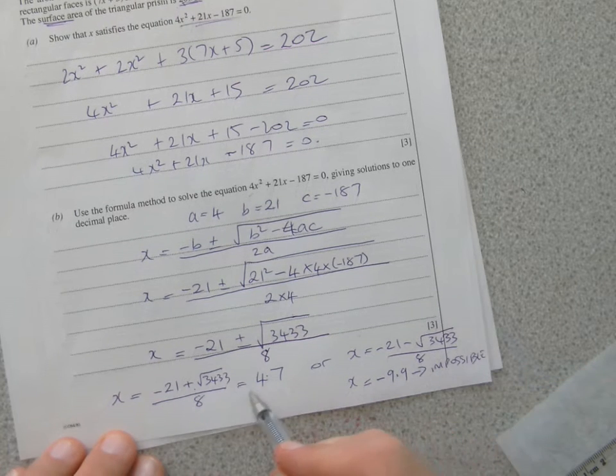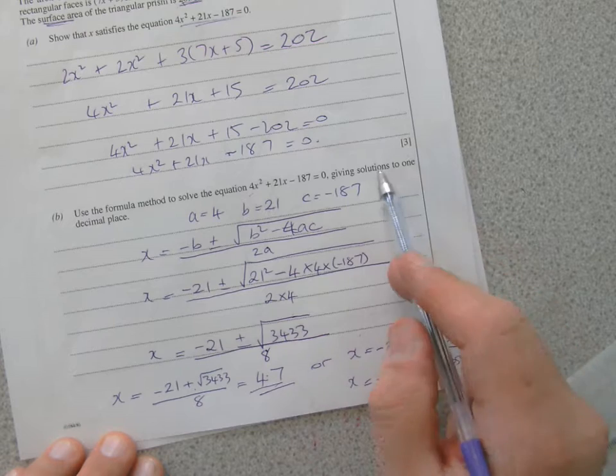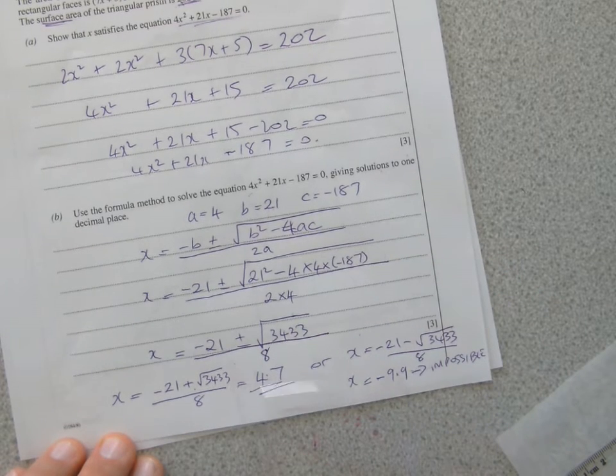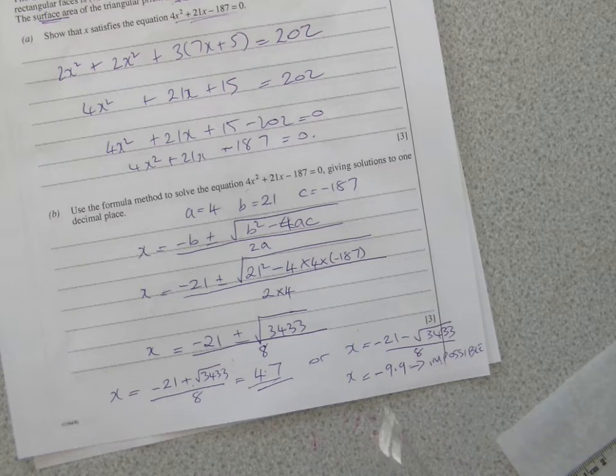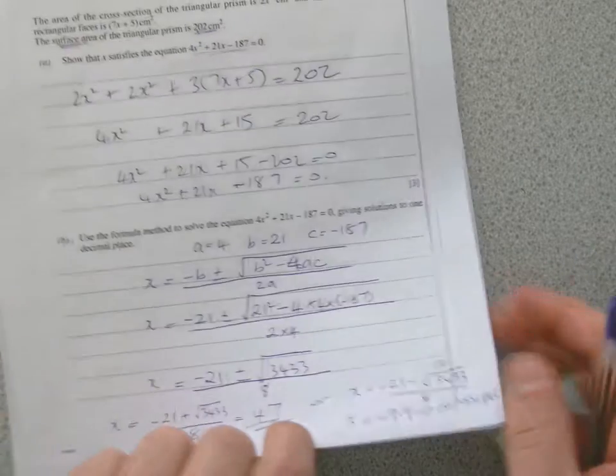So this here is the answer. They do say give the solutions. So the two are valid, but I would say that right next to it, impossible, because it doesn't work in the context of the question.